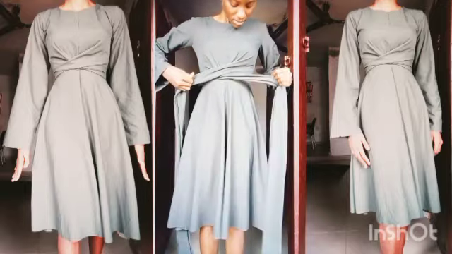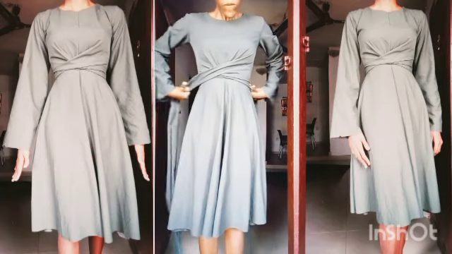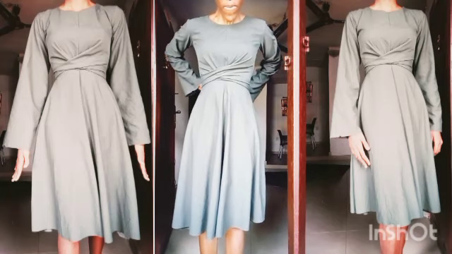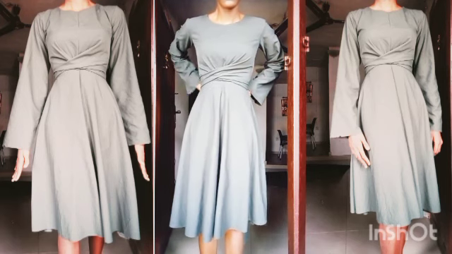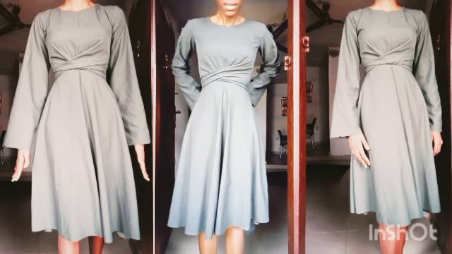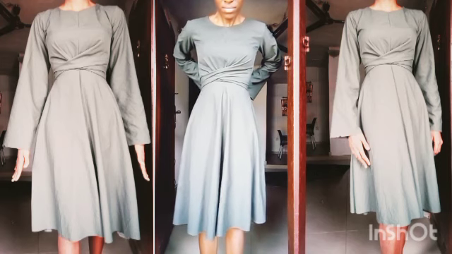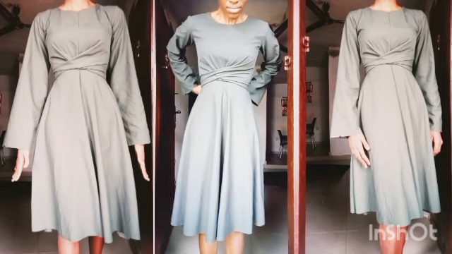And this is what the dress looks like. I'm going to be giving a detailed pattern drafting and sewing tutorial of this dress, so you do not want to miss out on any step of it. You want to watch this video to the very end so you get all the explanations.